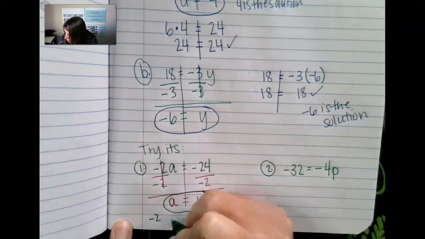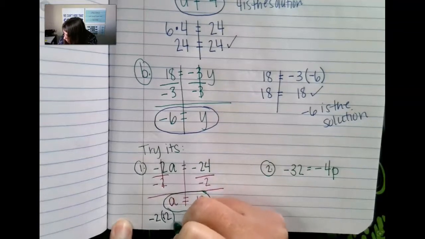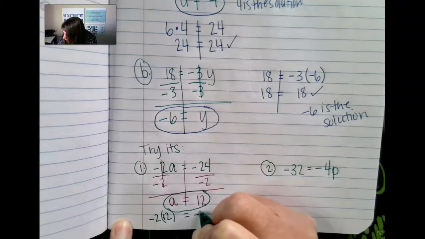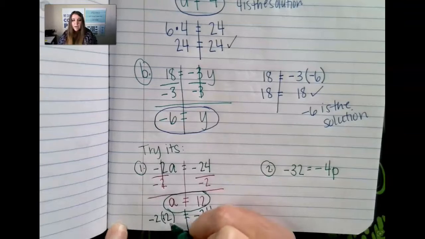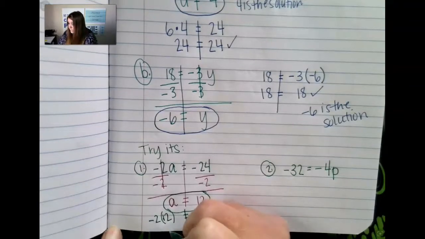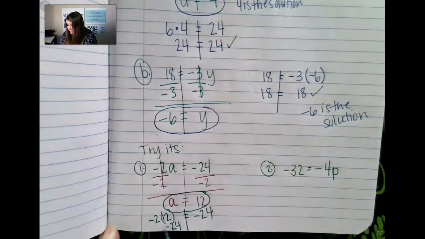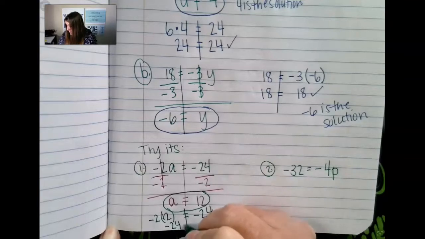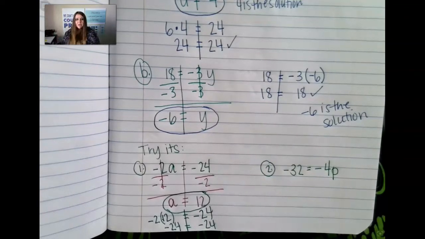So negative 2 times a positive 12 equals negative 24. And negative 2 times 12 does give me negative 24, because a negative times a positive gives me a negative, and it equals negative 24. So yay, we did that one correctly.